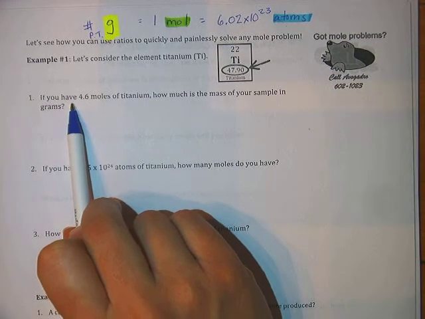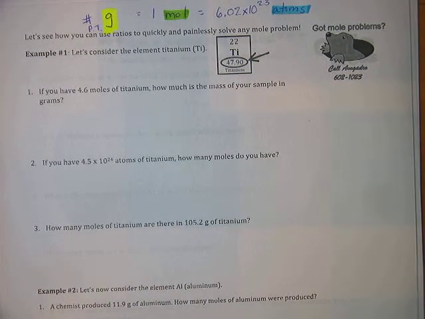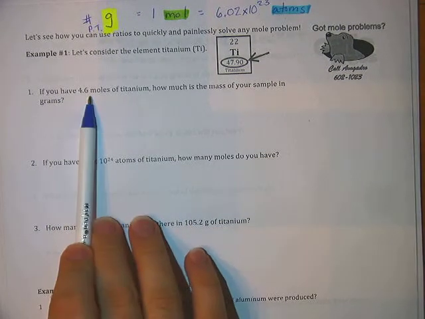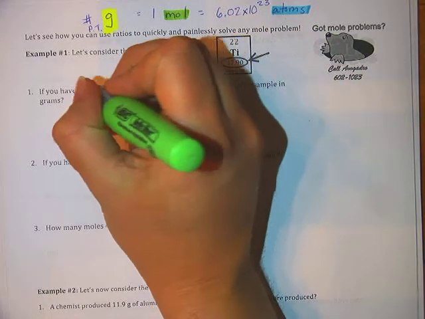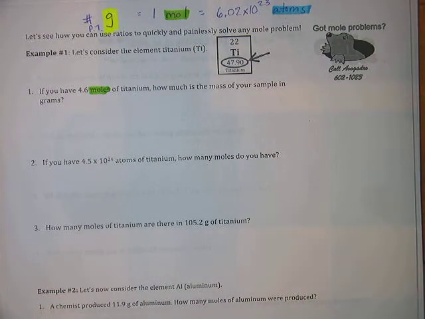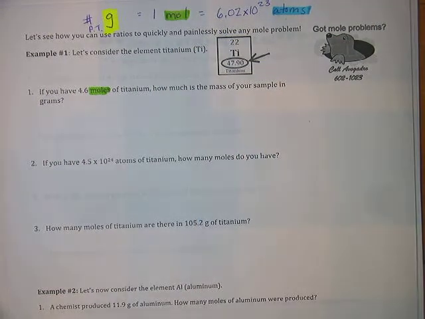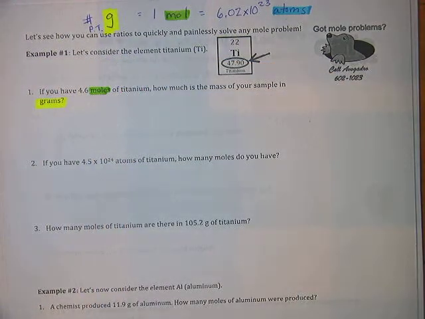Okay, so we're going to color code the problems as well. So if I look at number 1 here, it says you have 4.6 moles of titanium. Well, moles is green, so I'm going to color it green. How much is the mass of your sample in grams? Grams are yellow, golden grams, so I'm going to color those yellow. Okay, color it, actually color it. Don't pretend you're coloring and not actually coloring, just do it. Alright, quit being so lazy.